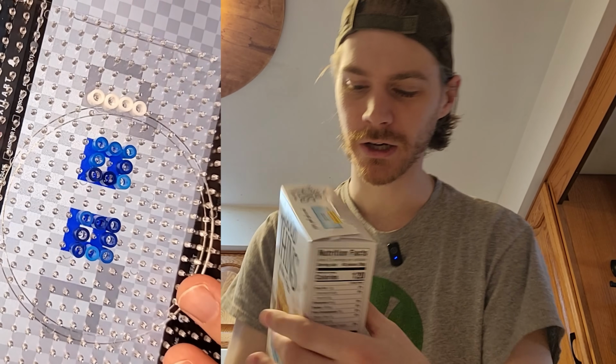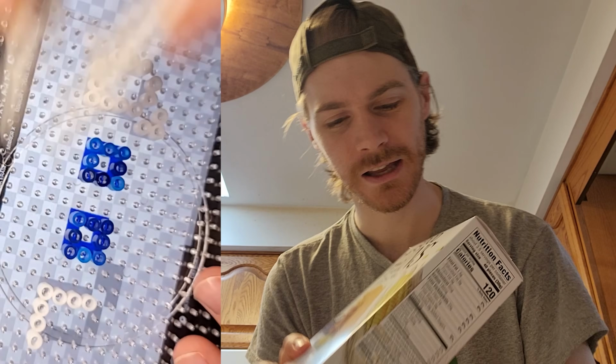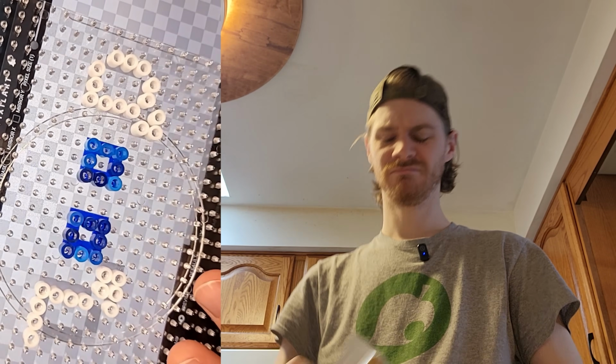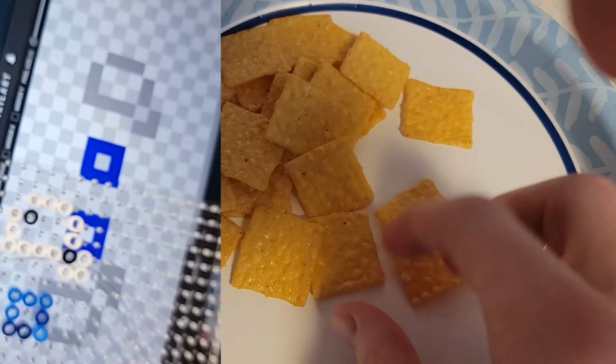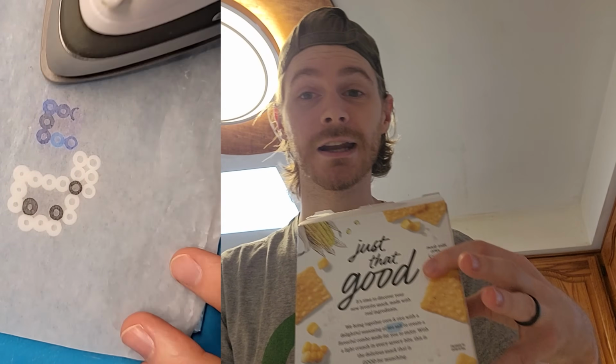A lot of the time I'll get my crackers pre-sliced. We're going with good thins today. They're good. They're thin. Look at some of that. Kind of a peasantly corn chip type thing. Because I'm currently, for the past few weeks, role-playing that I am a prisoner of celiac.